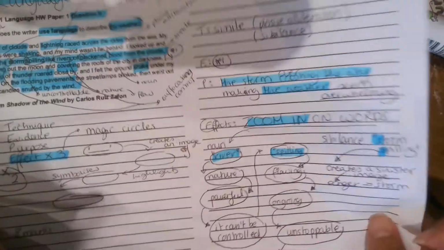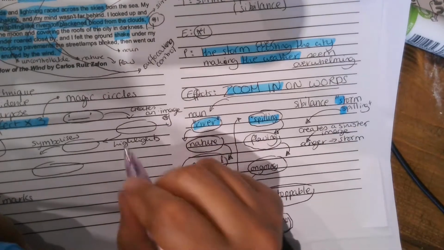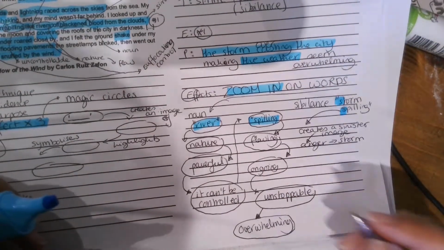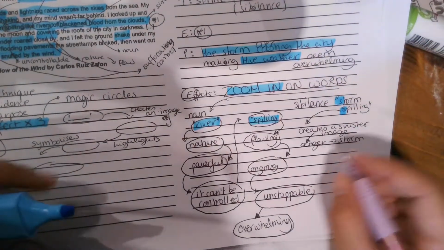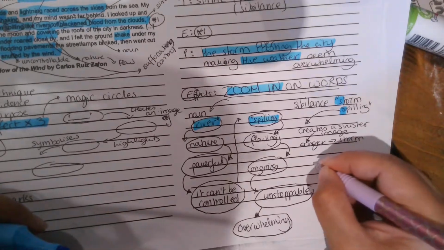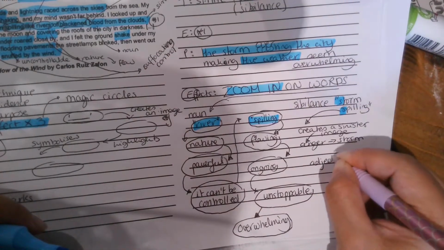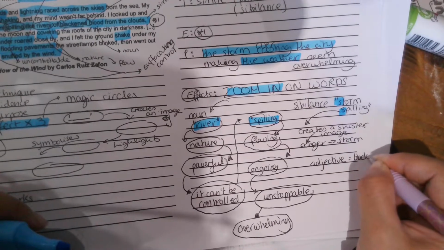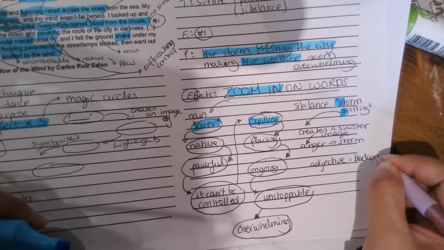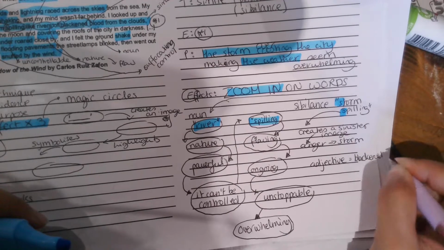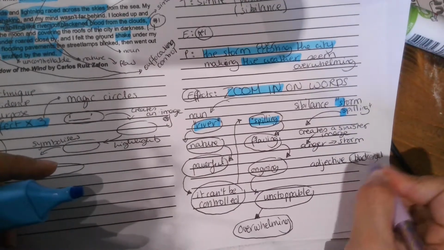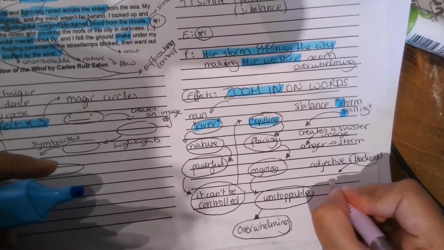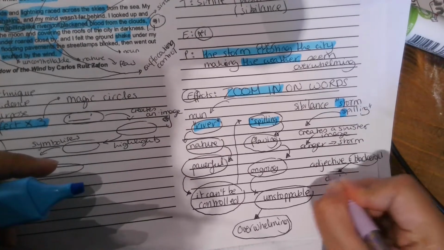But then as well, we've got the idea of the storm being quite dark, emphasized actually by the word blackened. So I'm just going to do the adjective blackened. Blackened creates an image of something dark.